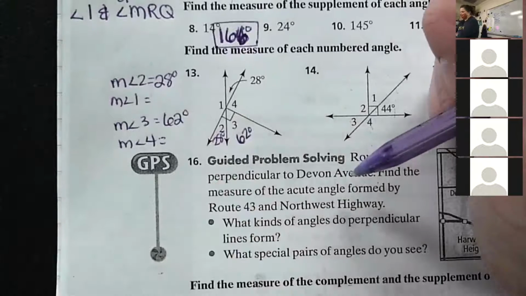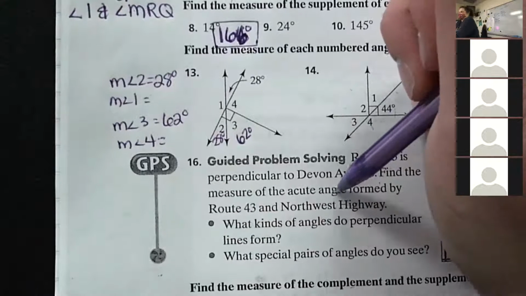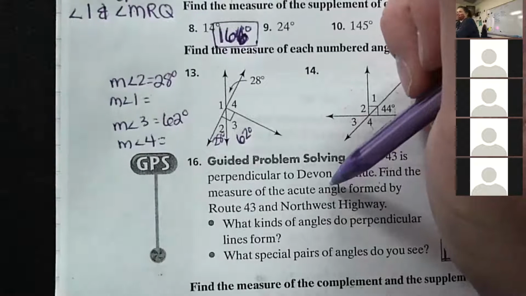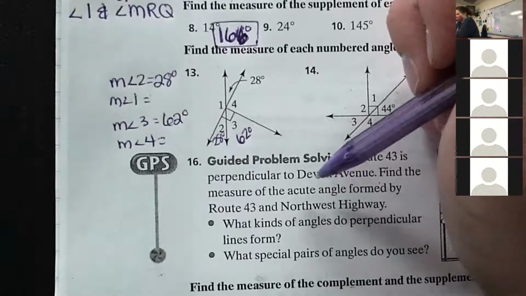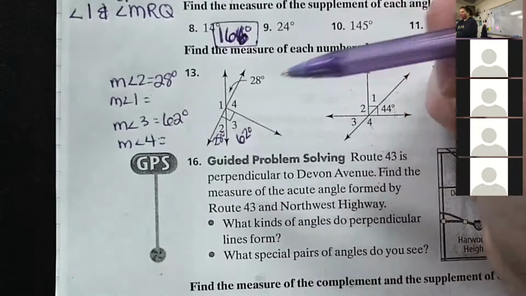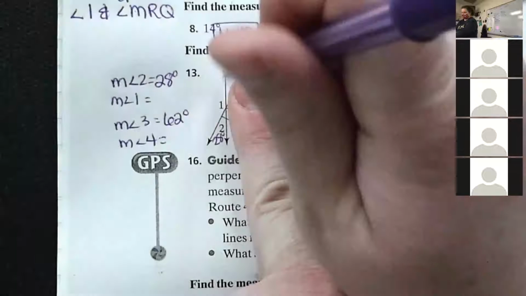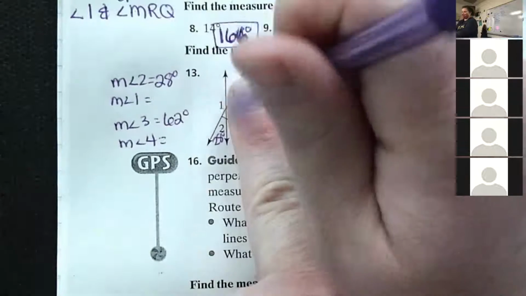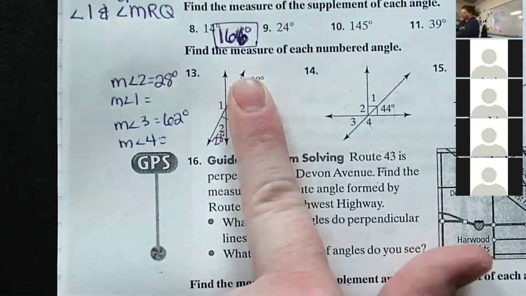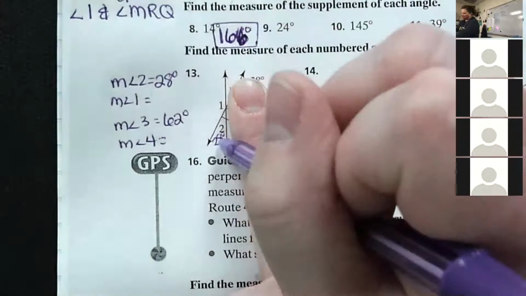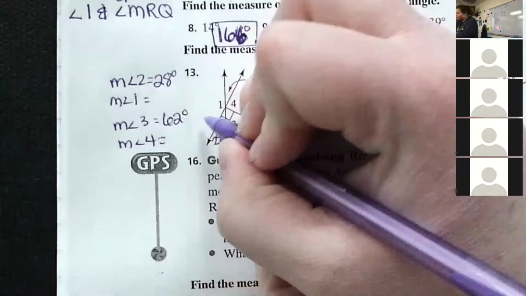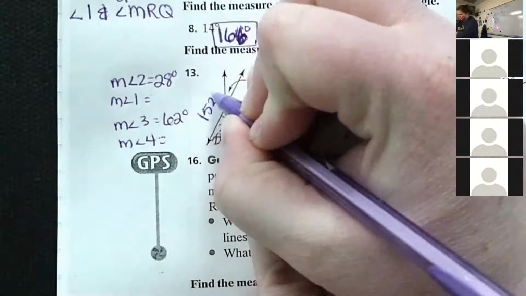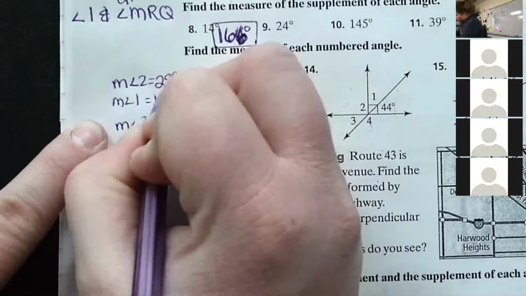Okay, now what? We got 1 and 4 left. What should we work on next? 1 or 4? Straight. 1, yeah, look at this straight line right here. Love it. How many degrees in a straight line? 180, and how many do we have here? 28. What's 180 minus 28? 152. So we got that, 152.